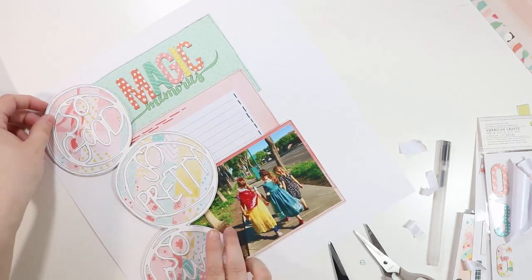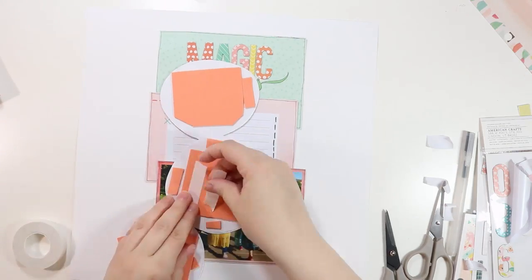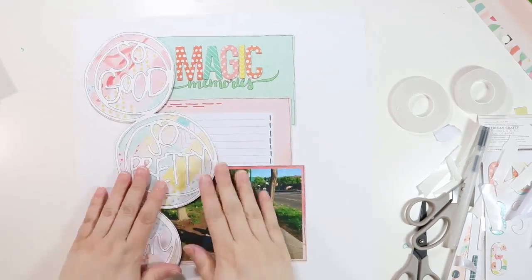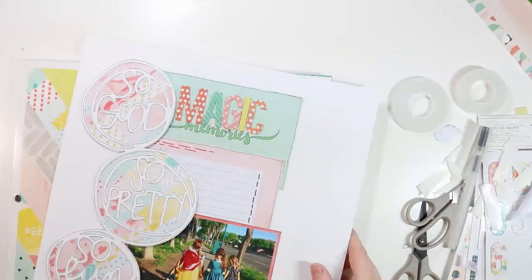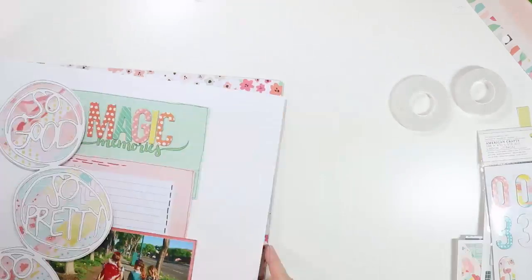And I just like to use the colors I don't think I'll use first, and then I don't feel so bad. But because you can die cut fun foam as well, and that's fun. So now I have all of that down, and I'm just sticking it to my layout. I just used some double-sided adhesive tape to stick all of that down.